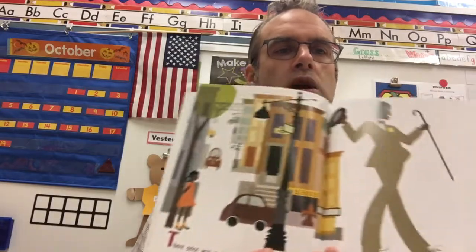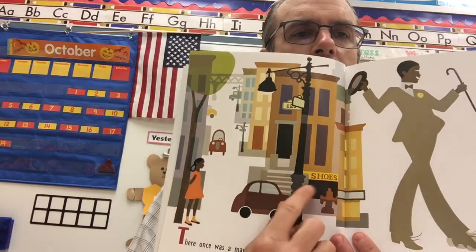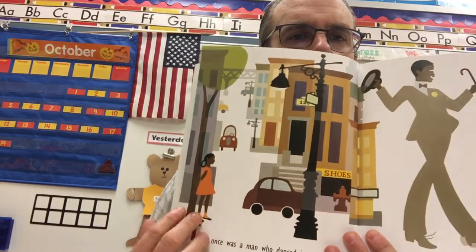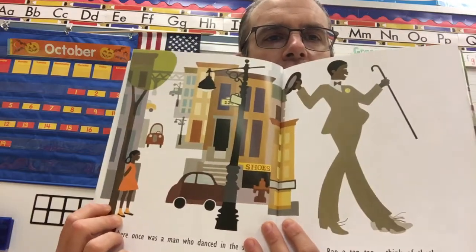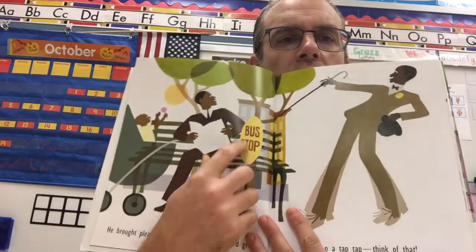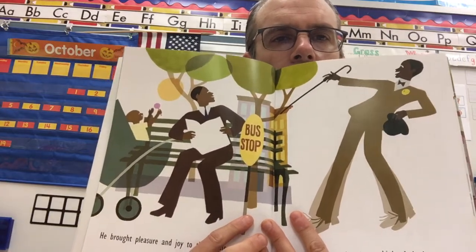So we're going to look here at the book. Here's Bojangles in the city, and they use lots of labels, right? Labeling is text. This is not just a regular store, it's a shoe store. It says shoes, right? So maybe Bojangles got his tap shoes there. Okay, let's see. There's labels on almost everything on each page. Here's a sign, and he wrote bus stop to show that these guys are waiting for the bus. Labels provide key details in a story.